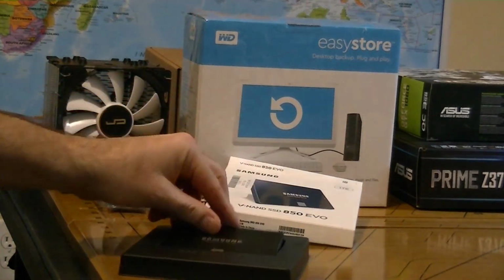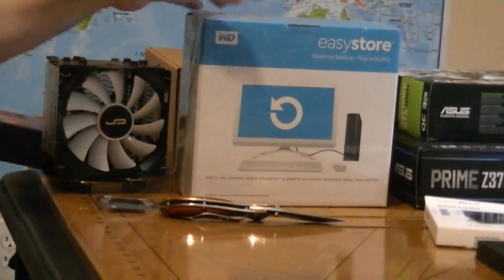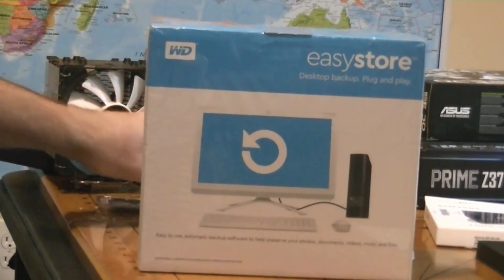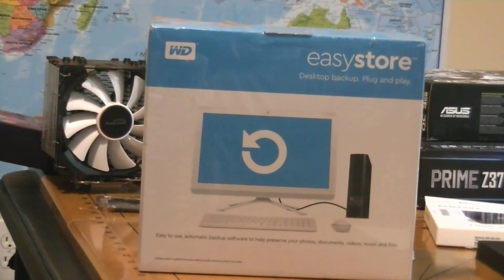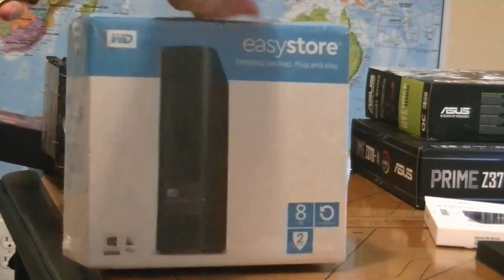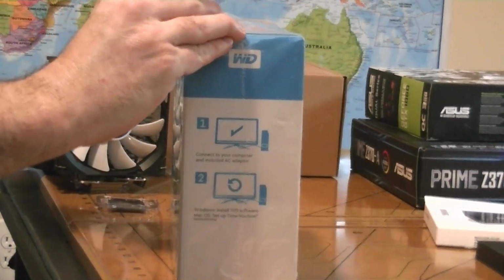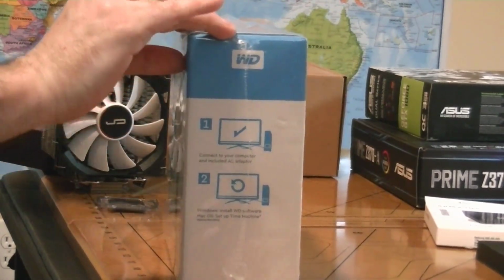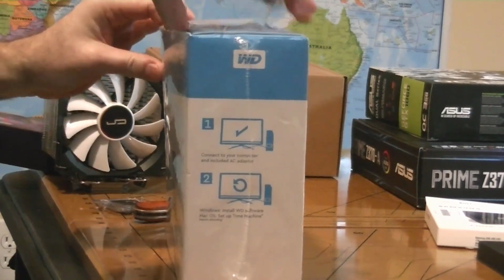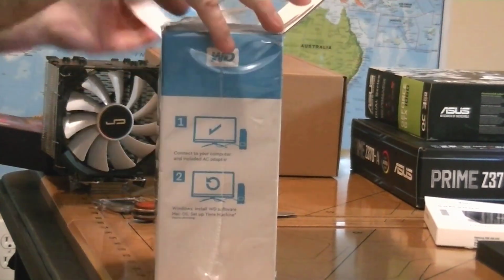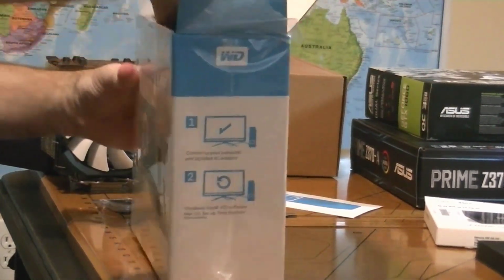And then for the larger cold storage here, we have this Western Digital 8 terabyte drive. Now, let me open this up really quickly and show you what we have. And some of you might question my decision, but let me explain once you see what's in this box.